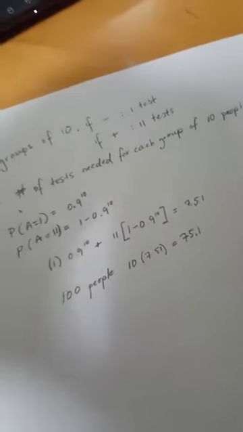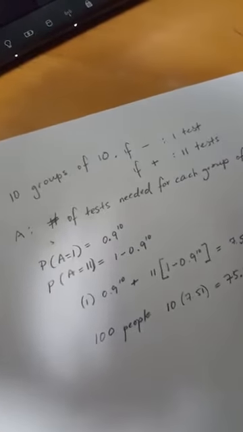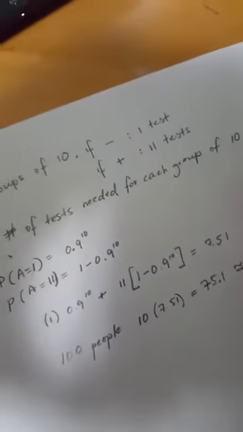However, of course, we can't just do 75.1 tests, so we round up to 76 tests.